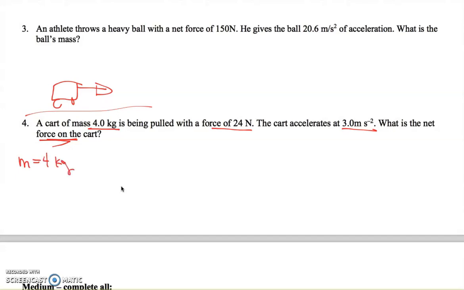I know that the force pull is 24 newtons, and the cart accelerates, so it's the acceleration, at 3 meters per second squared. And I want to know what the net force is. That's our question.